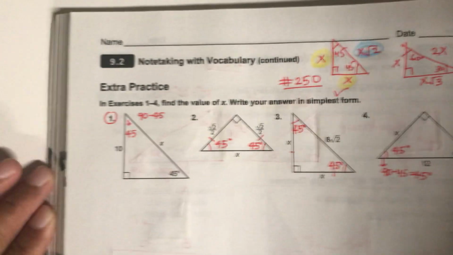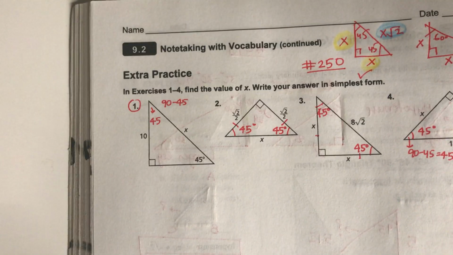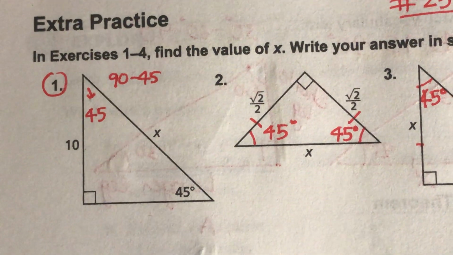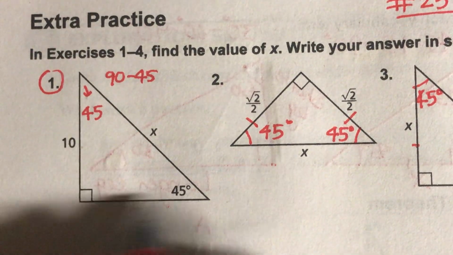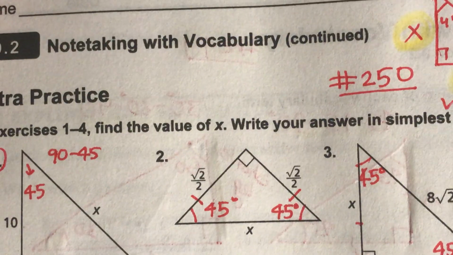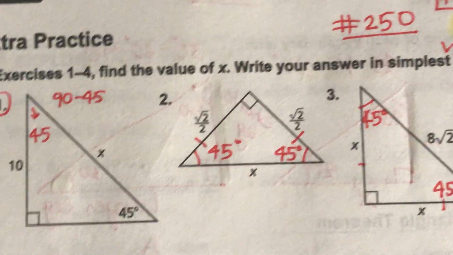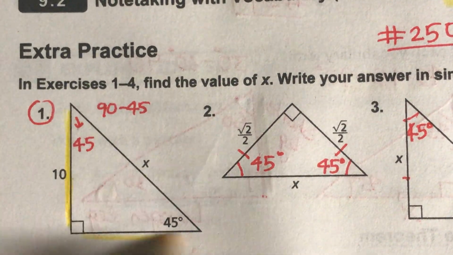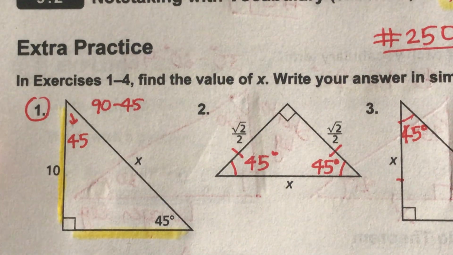So let's start with the very first one. When we look at the first problem, we see this is 45, 45. So legs are the same. As we have done here, the legs are going to be the same. So if this is 10, this is also going to be 10.